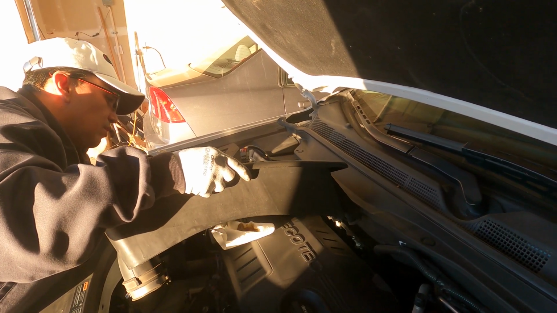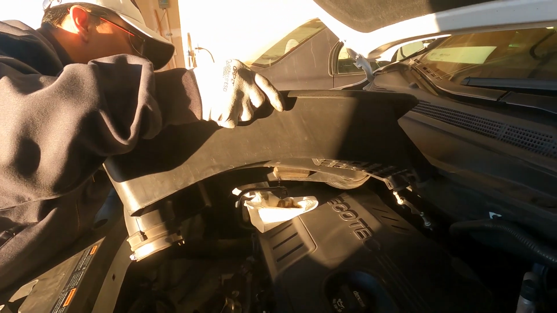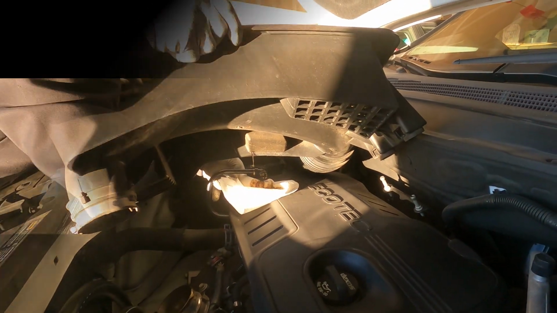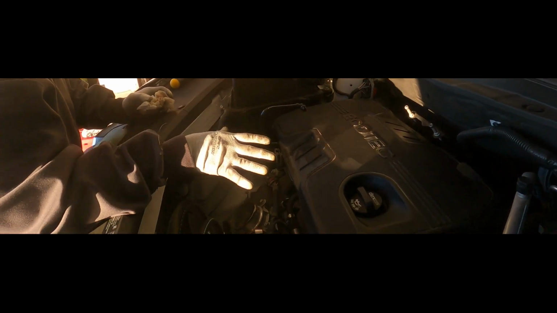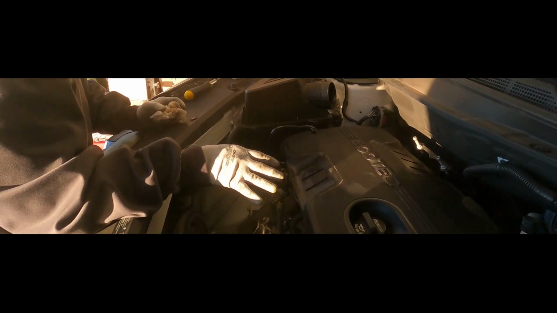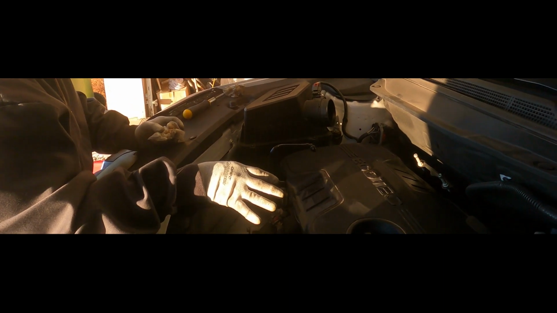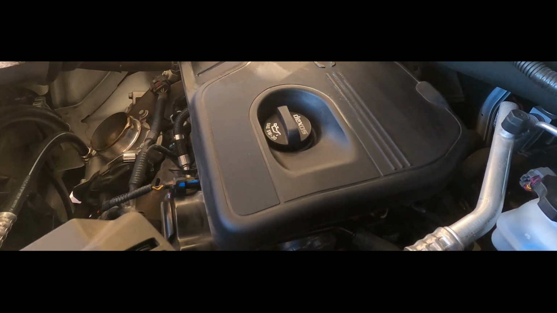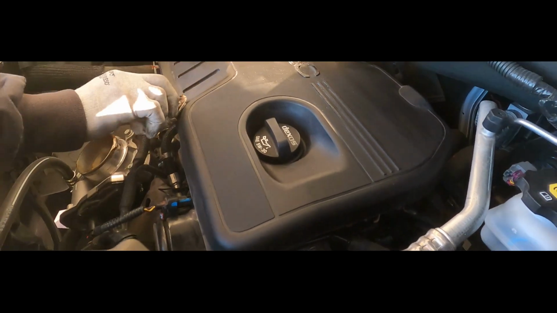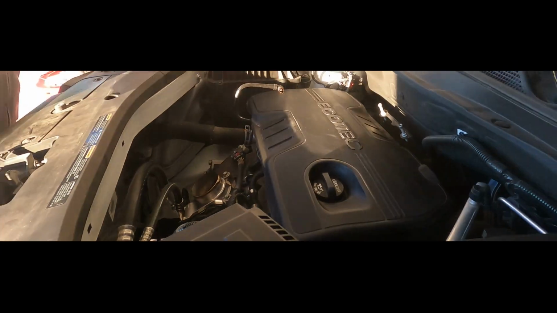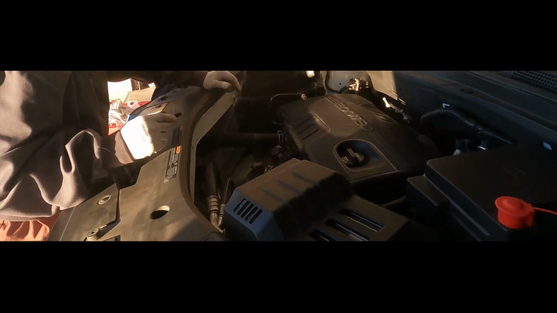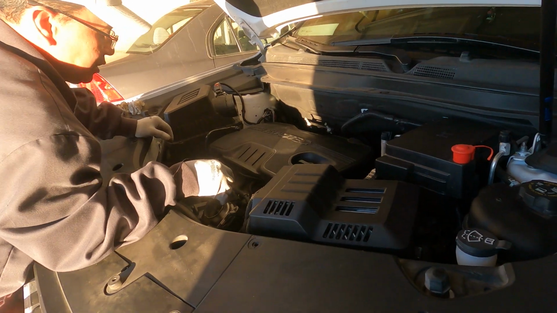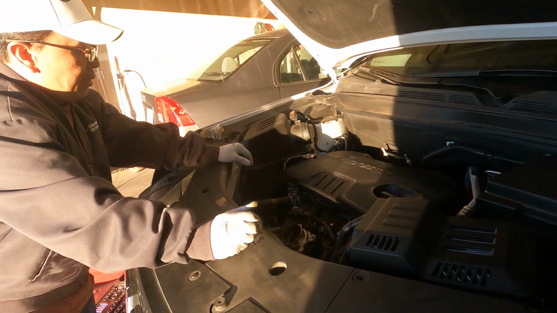Whoa. There's a lot of dirt. As you can see, I always try to maintain my engine clean. I do my own detailing, and I want to make sure that everything looks good, not so much debris and all that stuff. It will save you a lot of money and a lot of repairs in the future.